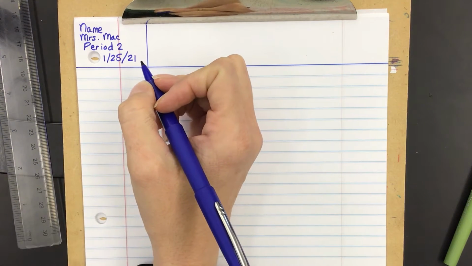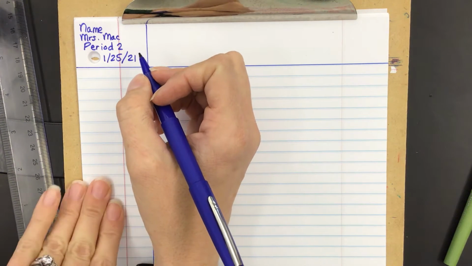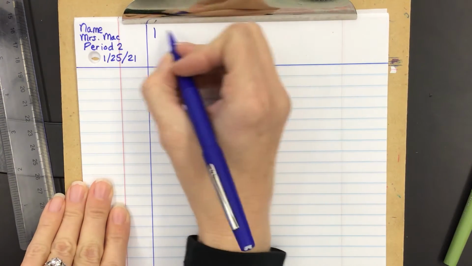Okay, our learning target for today is I can solve multi-step equations by clearing fractions.